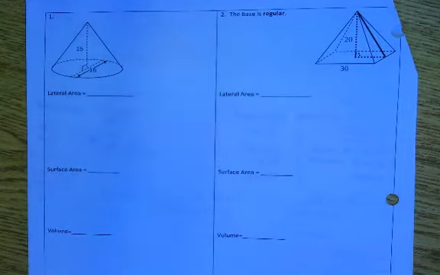Raise your hand if you still need time on 1 and 2. Okay. The rest of you should be working on 3 and you can attempt 4.